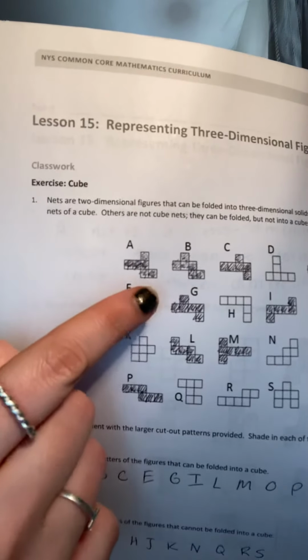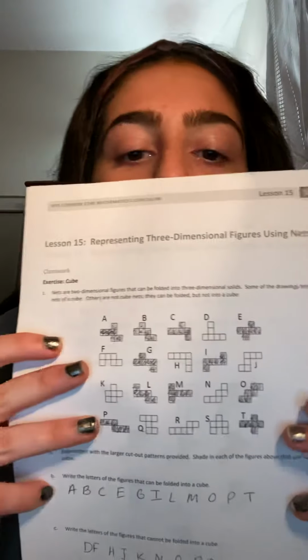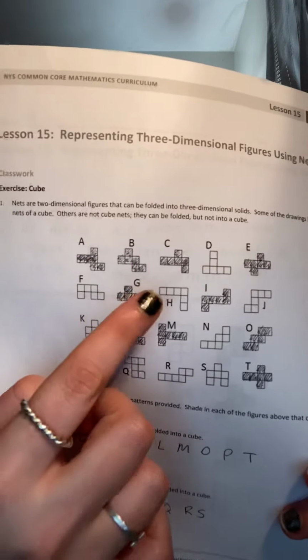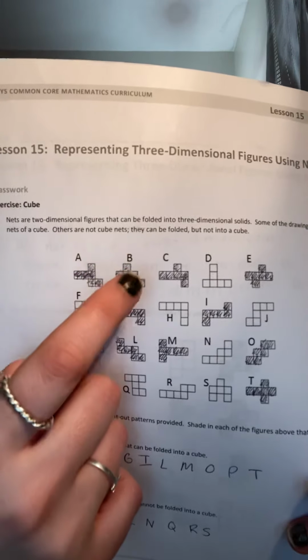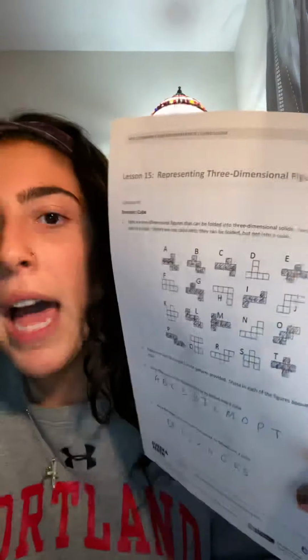What I like to do is I literally look at these nets in my head, and I look at A, and I fold it in my head. I think, okay, I can fold this way, this, and that will connect that way, and that'll make a cube. That's how I figure these out. I go through and look at them and think, okay, how can I fold this? This can go this way, this that way, this will connect to this side, to the bottom, and that'll make a cube. So that's the way that this helps me.